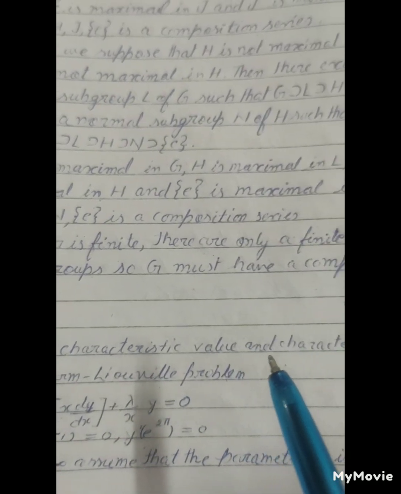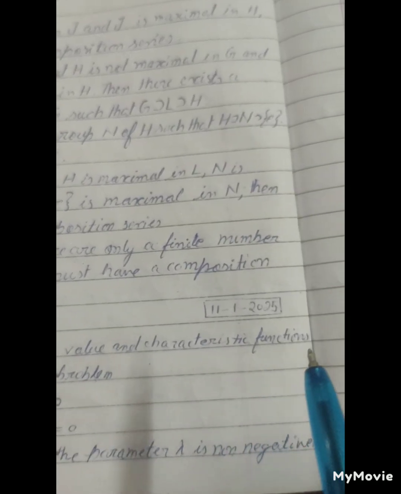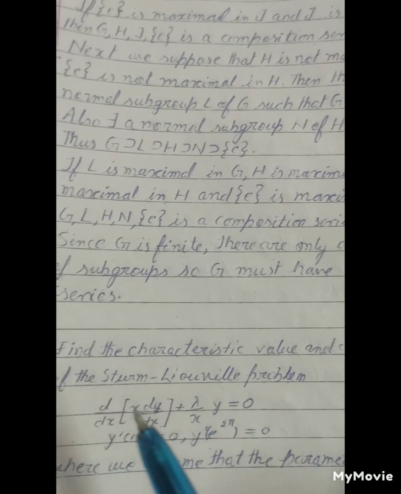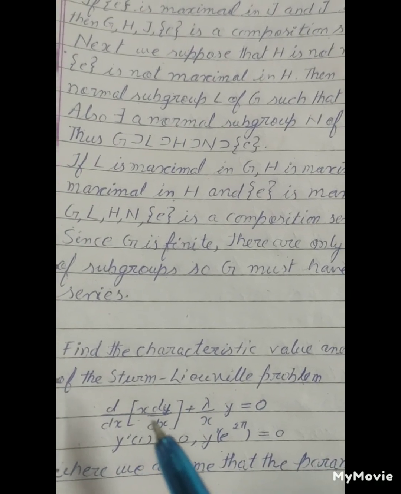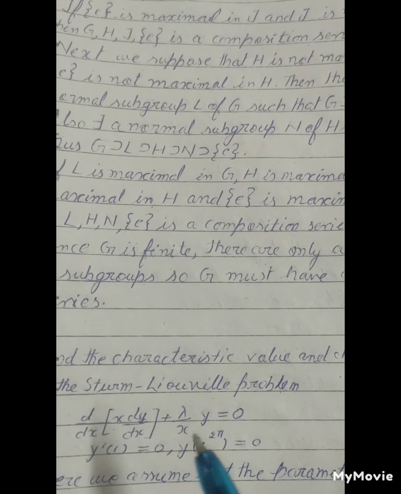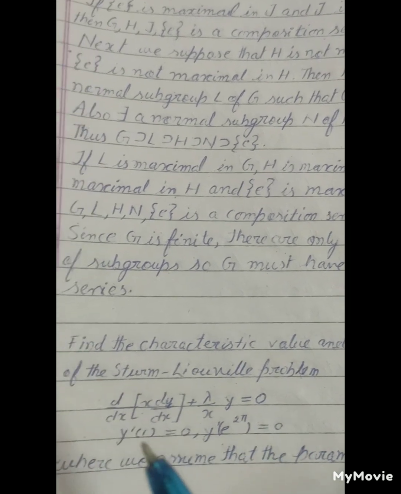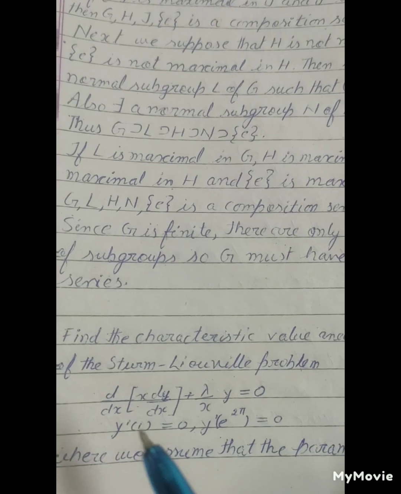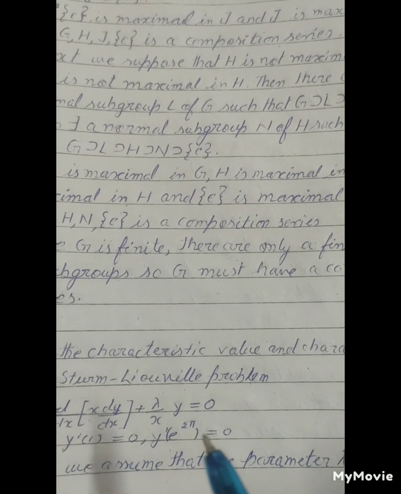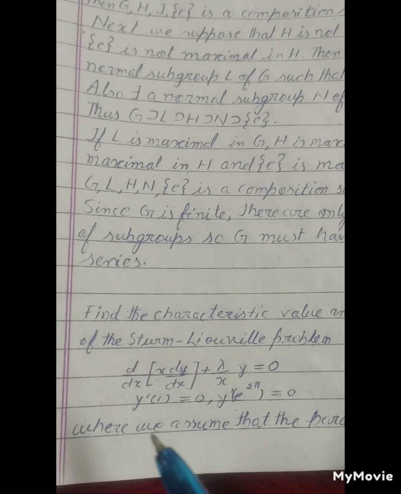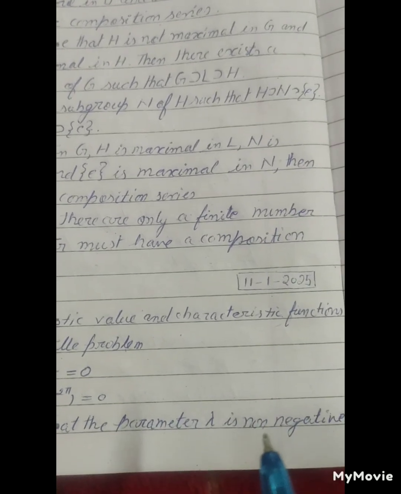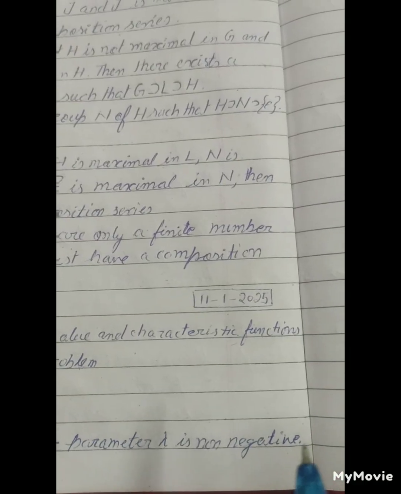Find the characteristic values and the characteristic functions of the Sturm-Liouville problem d over dx of x dy upon dx plus lambda x y equals 0, where y'(1) equals 0 and y'(e^(2π)) equals 0, where we assume that the parameter lambda is non-negative.